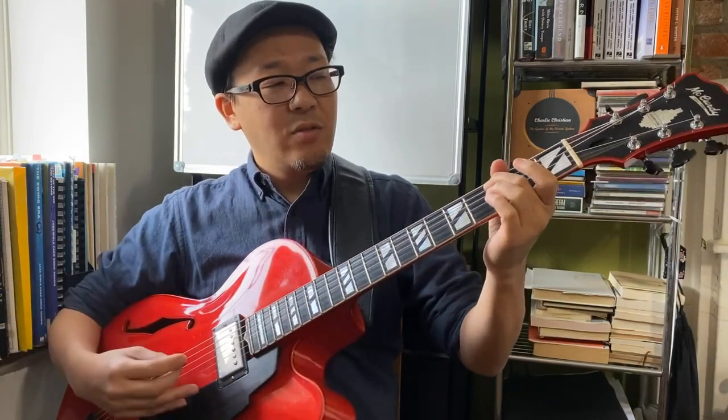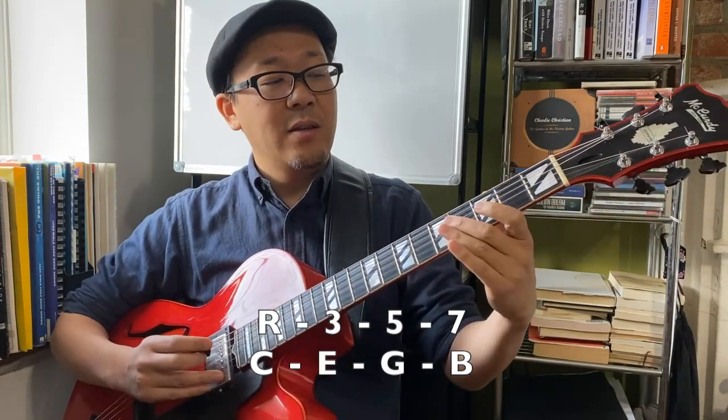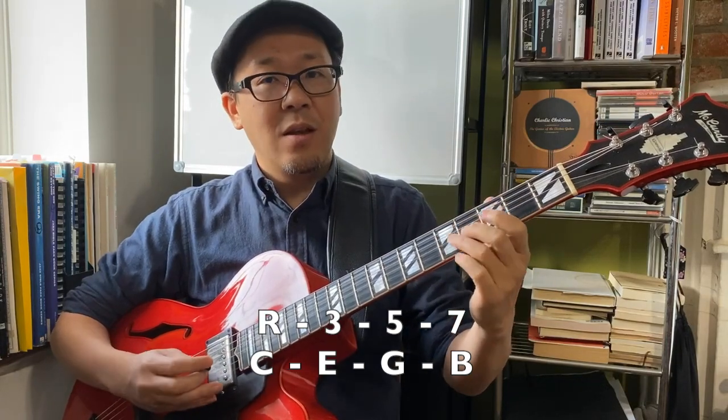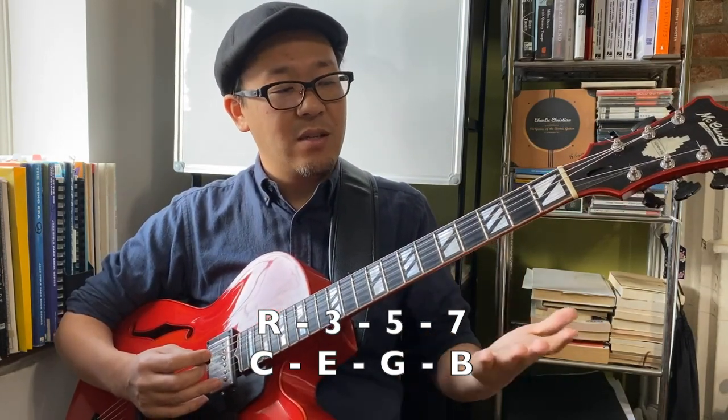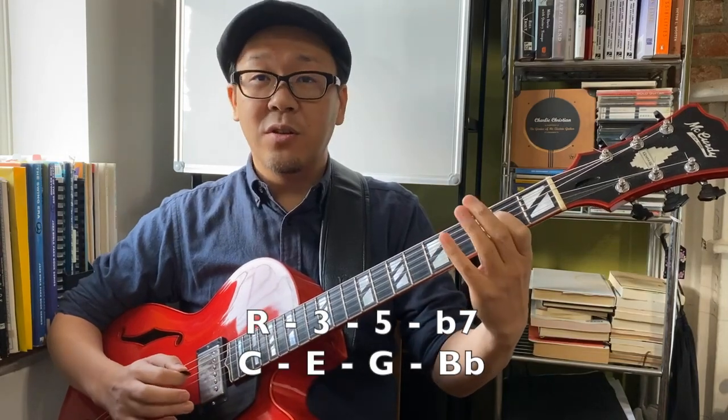All the intervals except 5th are major intervals, meaning C, which is the root, to the 3rd is a major 3rd, and then root to the 7th note is the major 7th. Now I have the 5th, so root to the 5th is actually the perfect interval, perfect 5th. So 1, 3, 5, 7. These notes make major 7 chord, and this is actually a C major 7 chord. And when you put this in order, C, E, G, B, this is the sound of C major 7 chord.